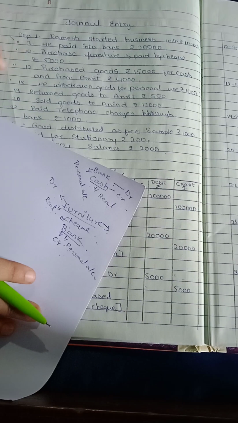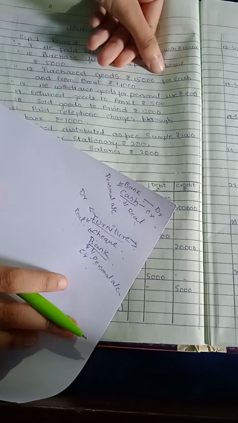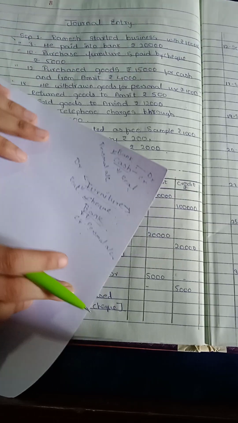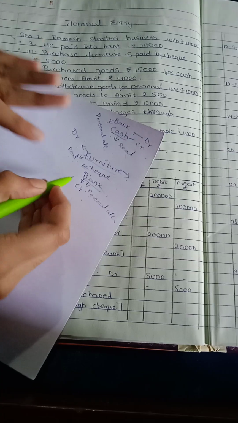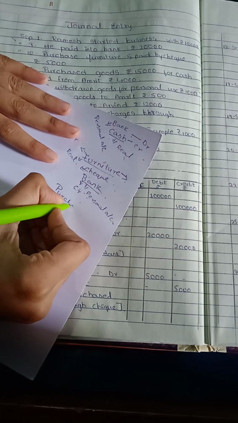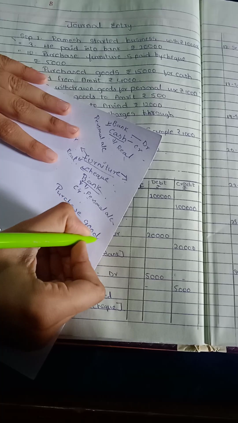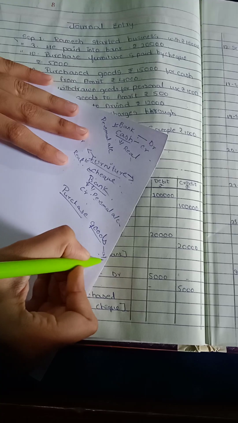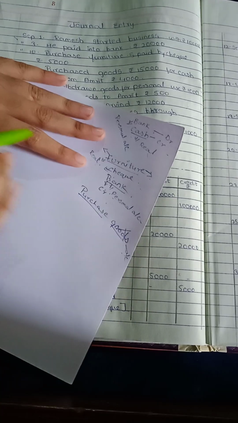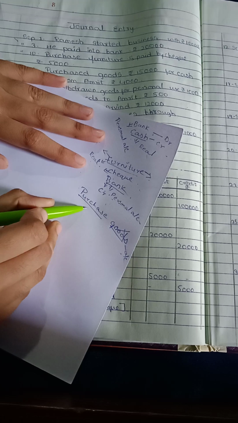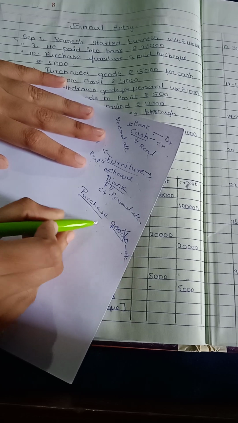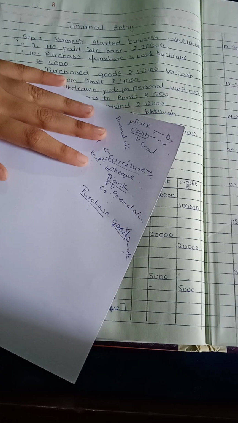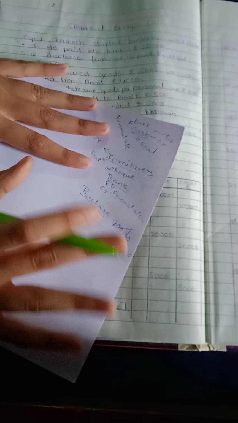The next entry is: purchased goods rupees 15,000 for cash and from Amrit rupees 4,000. So see students, one very important thing: when in the question it is mentioned purchased goods, while doing the entry you will write purchase. You will not mention goods account. You would never ever mention goods account. But if it is mentioned purchased furniture or purchased machinery, then you will mention in your entry furniture account or machinery account, not purchase account. Hope you have understood this.